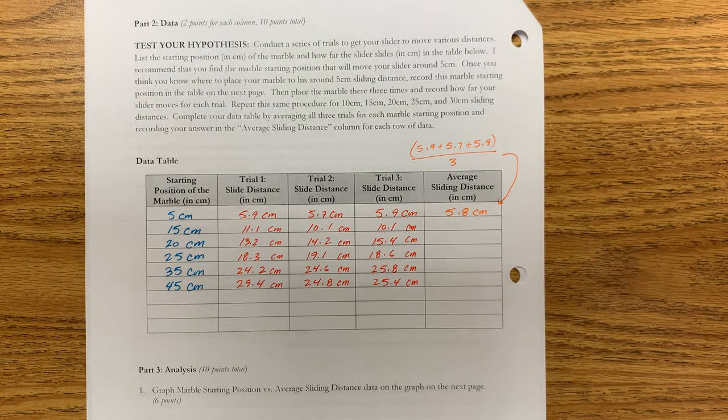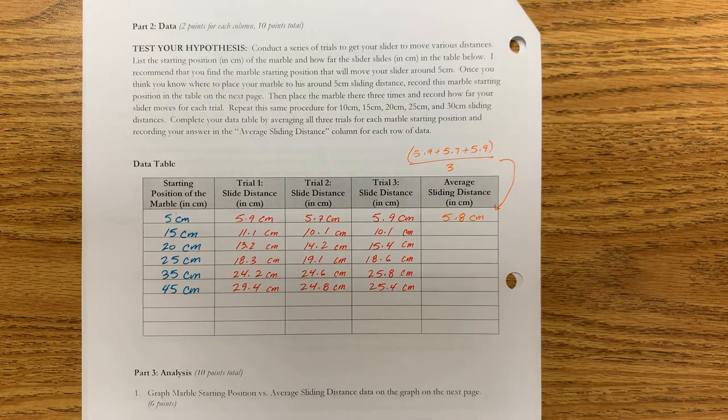All right, so part 3's analysis is to actually graph this data. We're going to put this data on a graph. We're going to take the points and draw a best fit straight line through them, indicating their overall trend. And then we're going to use that trend line in order to tell starting positions of the marble given some distances of sliding. So let's do the graph here first.